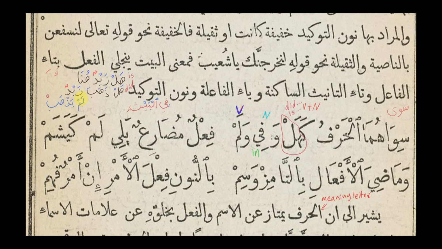In the past, this negation lam here means he did not go. So this whole thing moved to the past now. So lam yadhab, that's how it's done in Arabic. If you add this lam before a present tense verb, it indicates in the past he did not go with this verb. So that's the effect of lam. So you will see it with a present tense verb. So that's the meaning of this verse here.